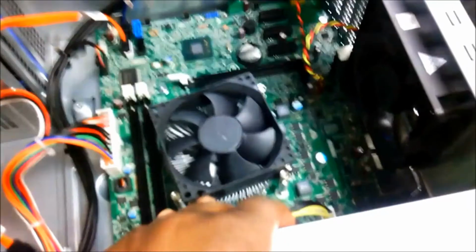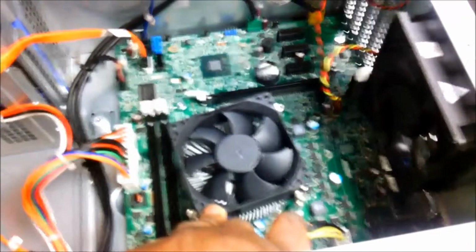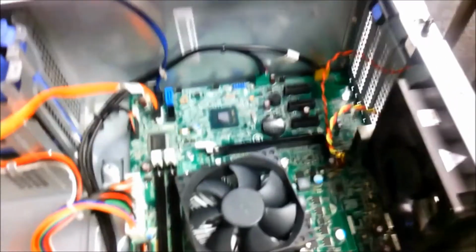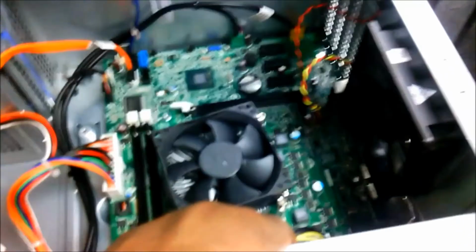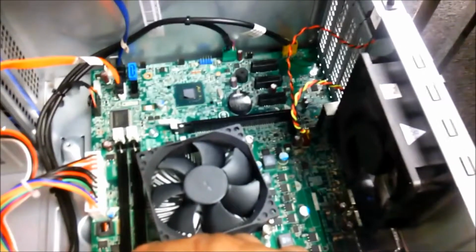Okay, so the first cooling fan I'm going to talk about is the fan that sits on top of the heatsink, which sits on top of the processor. The heatsink has a thermal paste or thermal compound that is on top of the processor, and so that is glued to the heatsink.